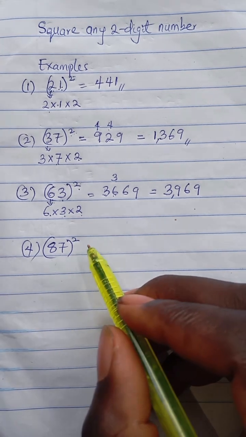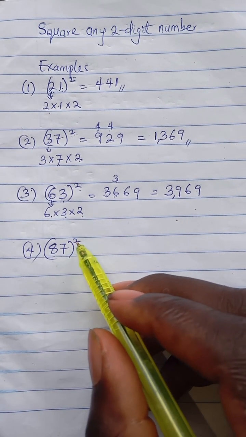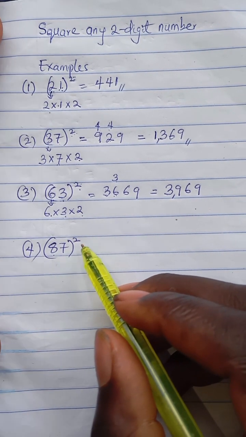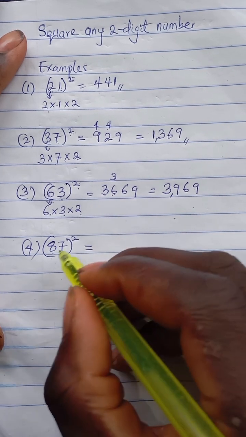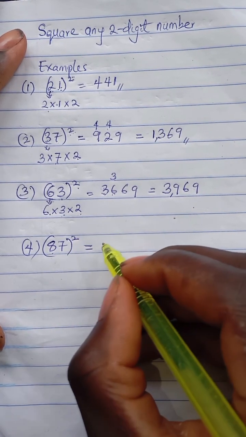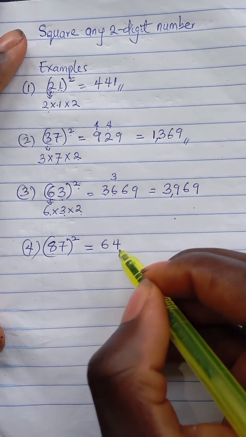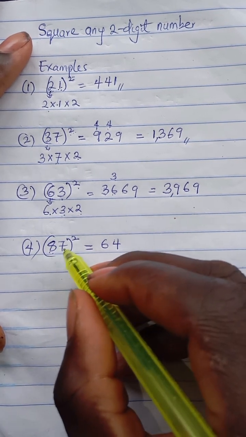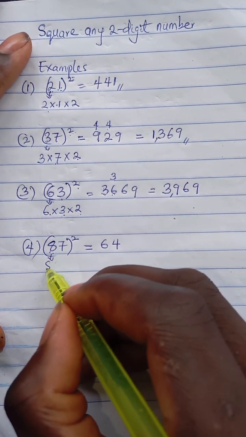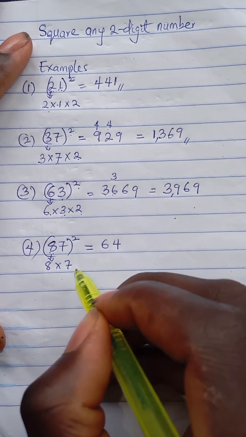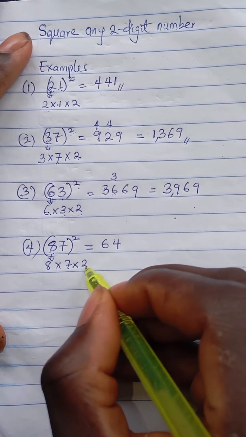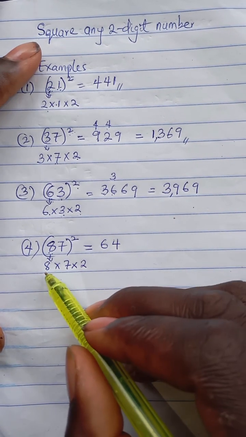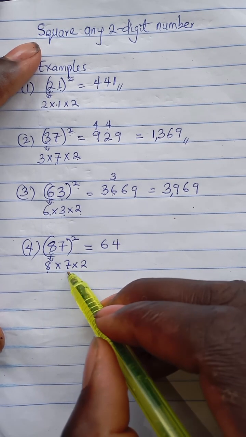For the last example, we have 87 squared. So how do we work this out? The same method. You square 8 first of all. 8 squared gives us what? 64. So what's the next thing to do? You multiply 8 and 7. 8 times 7, and also multiply it by what? 2.